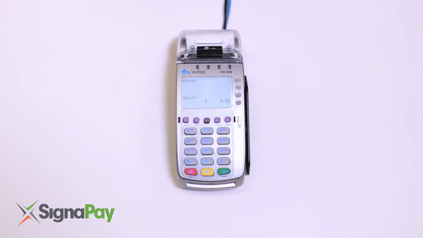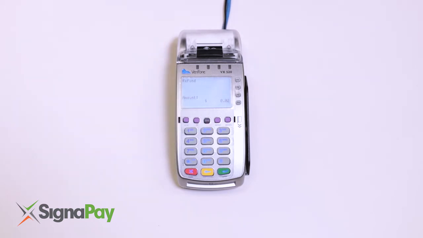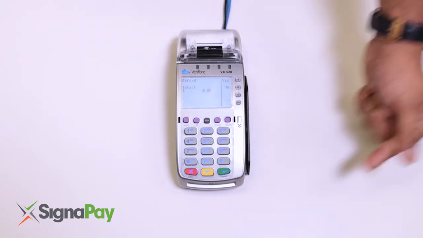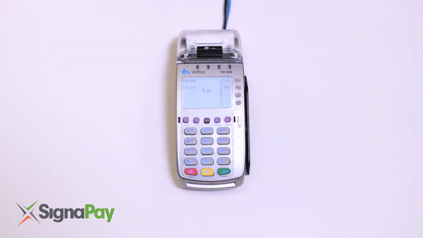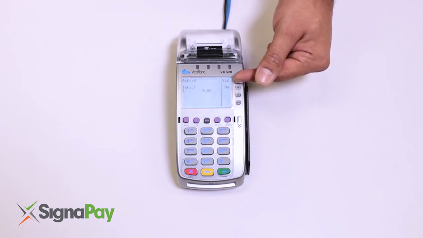The amount that you are trying to refund off of the original sale, in this case we're going to use 2 cents. That was our original sales amount, and press the green key. Confirm that you want to refund that amount. Press Frank 1 to tell it yes.